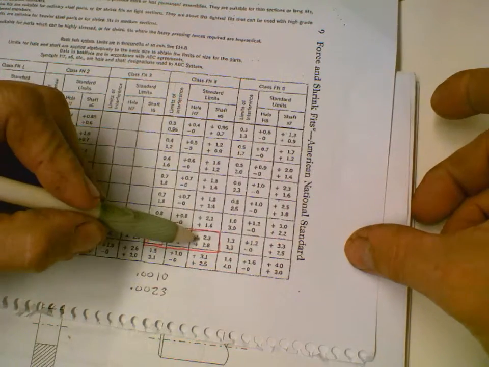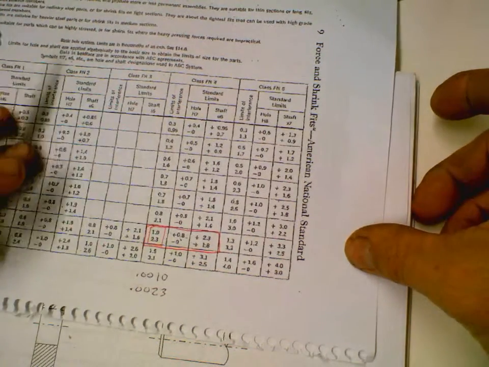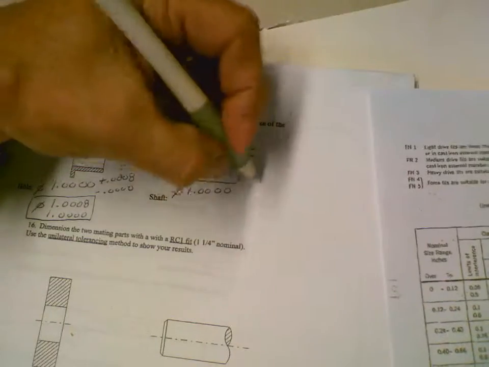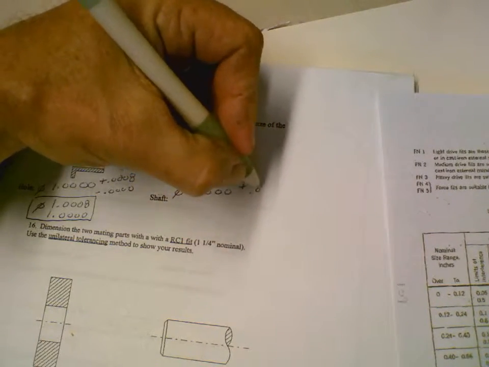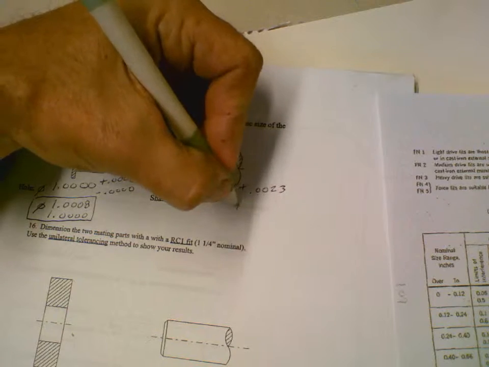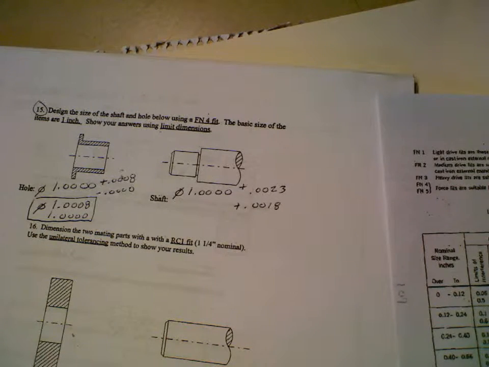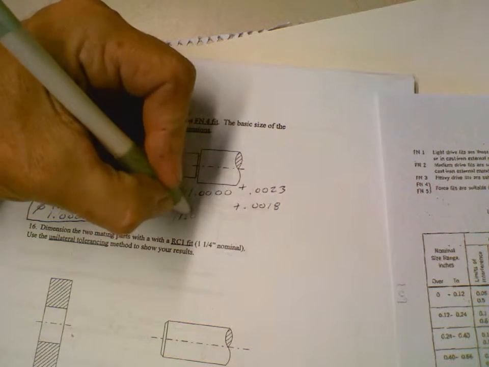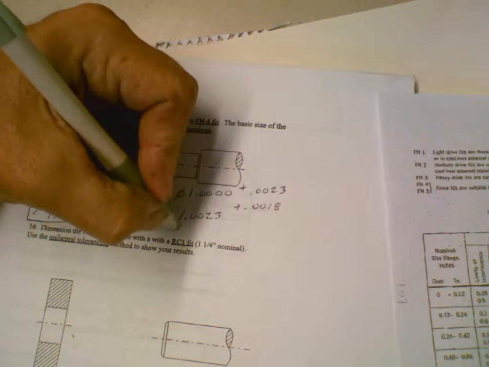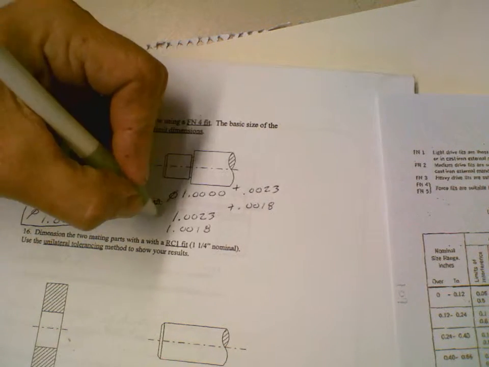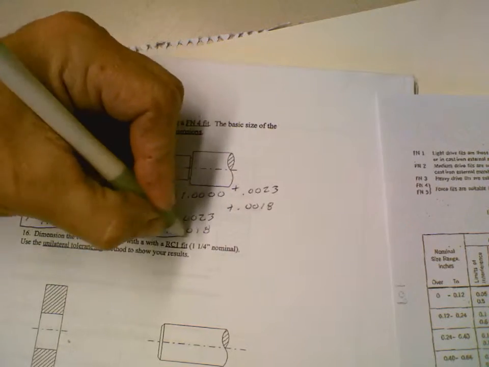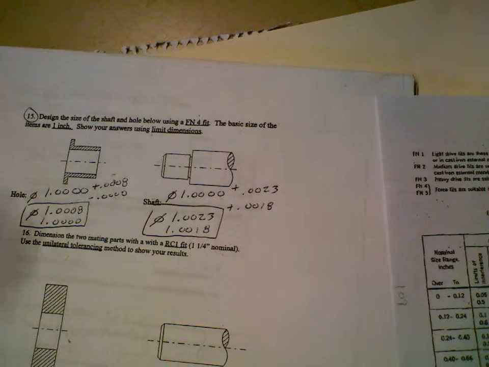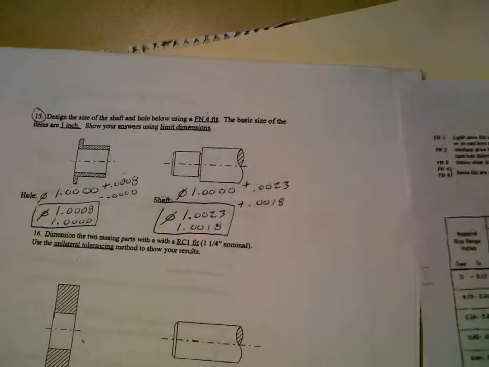And for the shaft, we are going to do plus 2.3, plus 1.8. So we go plus 0.0023, plus 0.0018. Okay, so just add that to the basic size and you'll have 1.0023, 1.0018, just like that. And there's your answer for that one, for the FN4 fit.